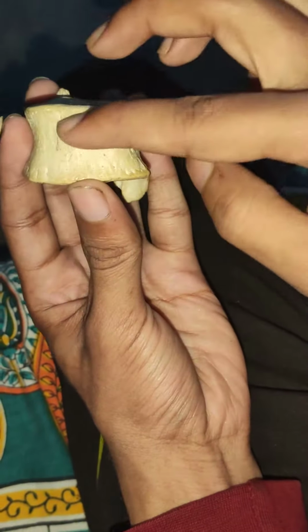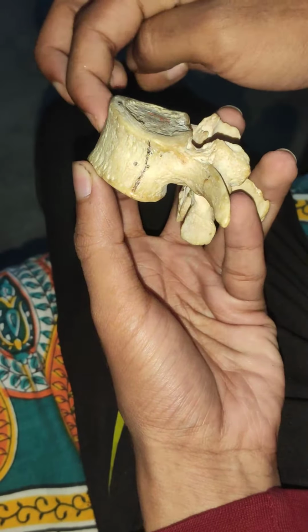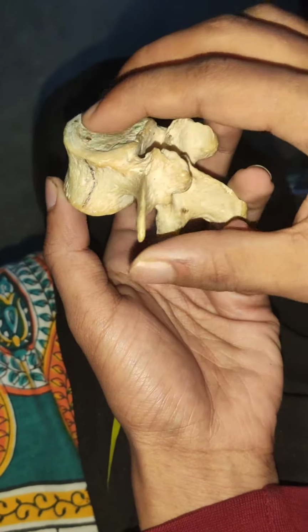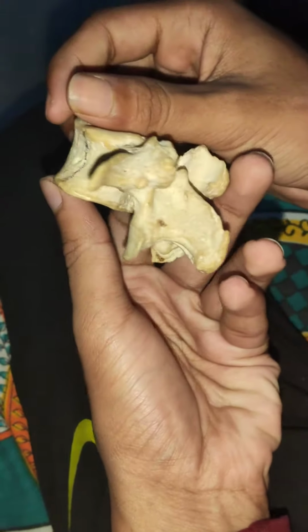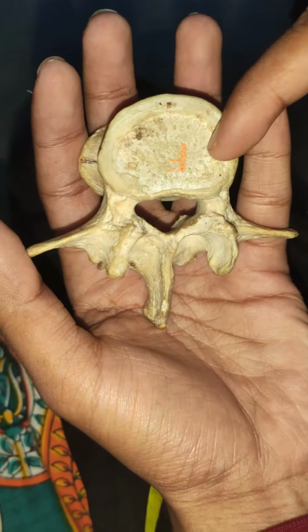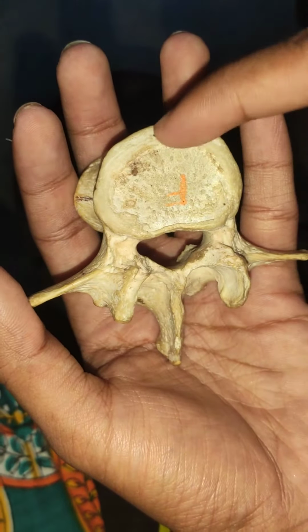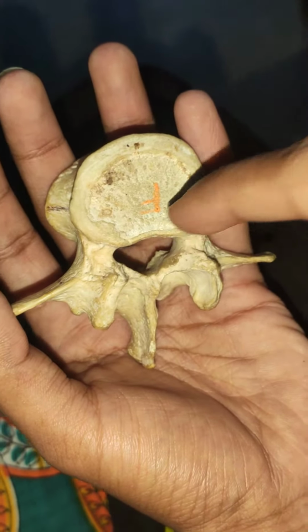Now the body: it is concave, tapered in between, as a result of which it looks like this. The transverse diameter is greater than the anteroposterior diameter, and this is the vertebral foramen.